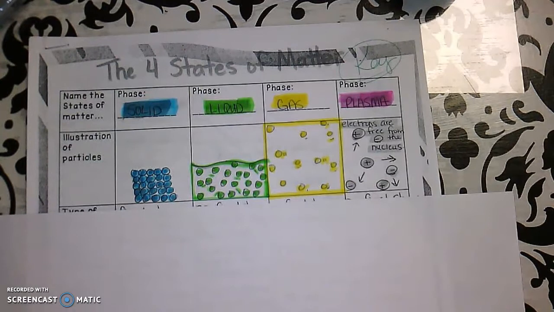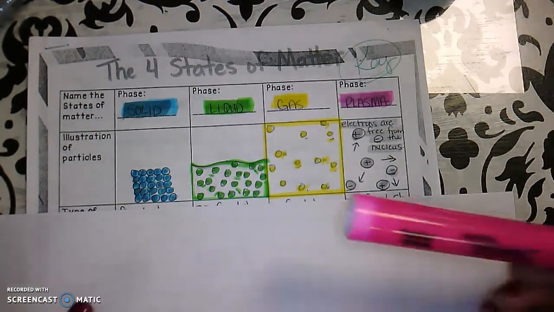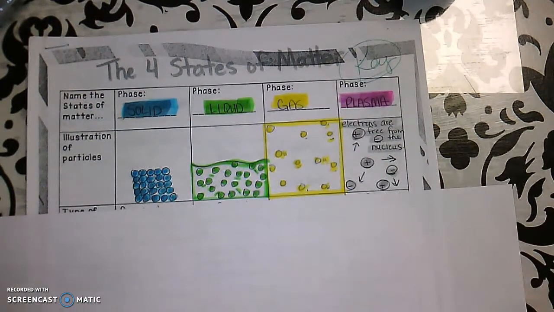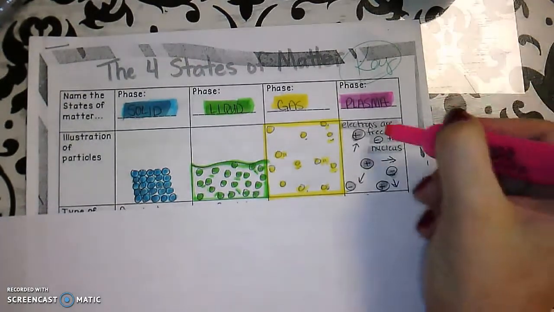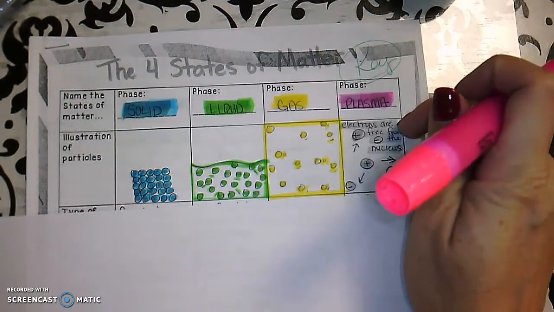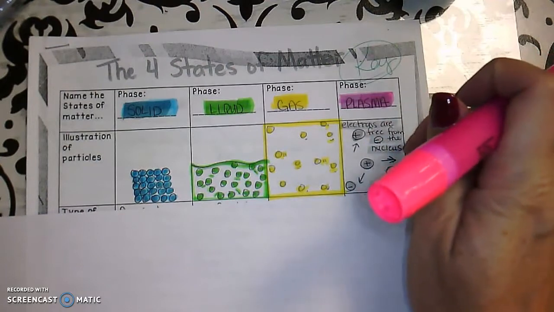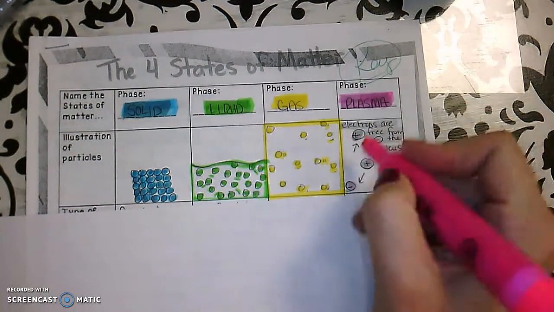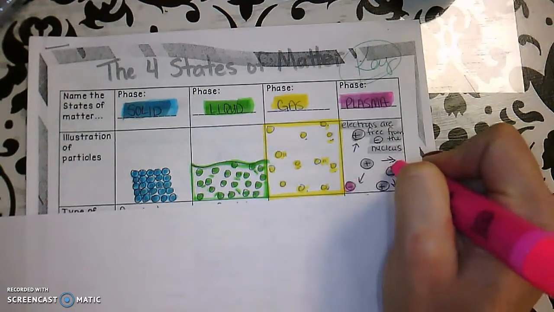And then we've got old crazy plasma here. Plasma is like super energized gas, and the electrons are free from the nucleus. That's what that says right there. Electrons are free from the nucleus, and the electrons are the little negatively charged particles.